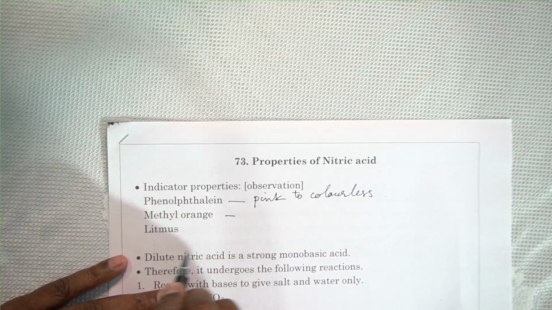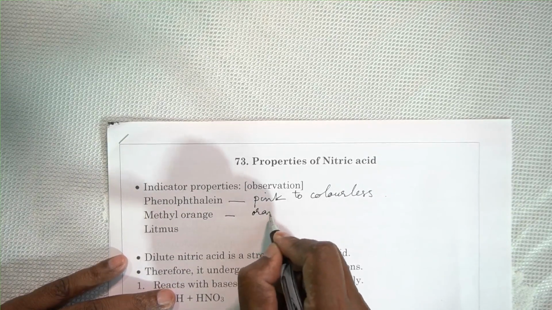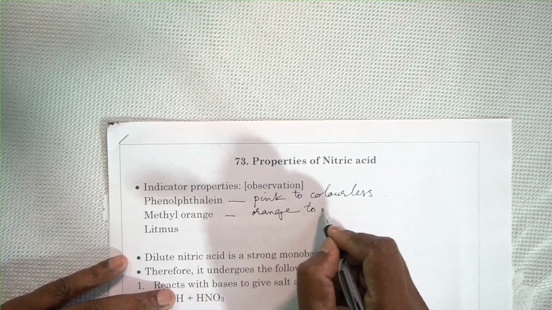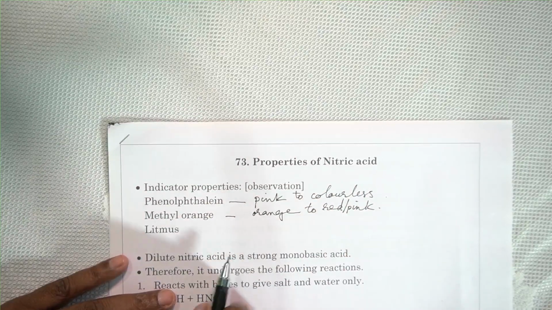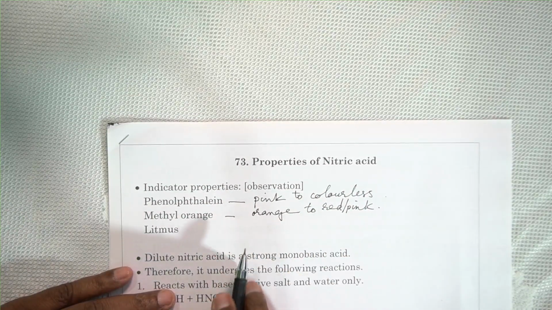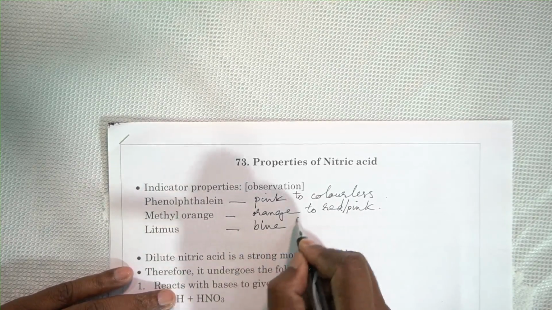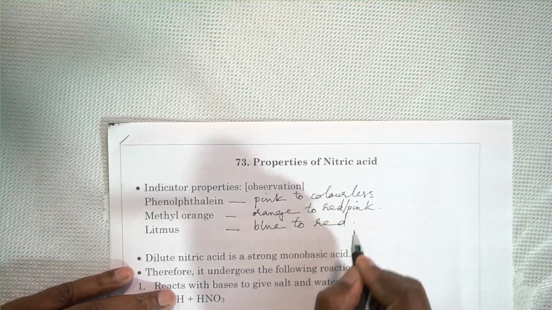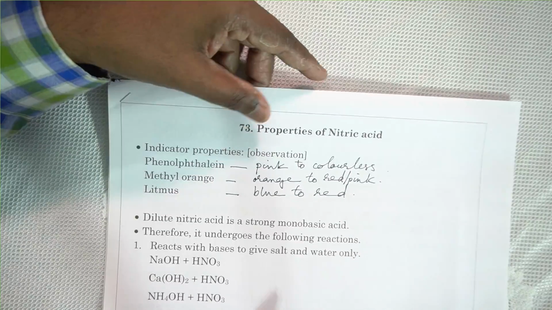Methyl orange changes from orange to red, or sometimes people call it pink also. So orange to red or pink. This is the color change in methyl orange. And litmus changes from blue to red. This is the color change in litmus. So these are the properties of nitric acid with the indicators.